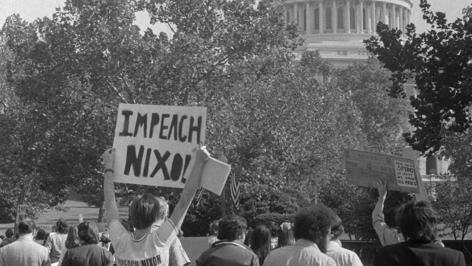Watergate Scandal. The Watergate scandal was a major political scandal in the United States that occurred in the early 1970s during President Richard Nixon's administration. It began with a break-in at the Democratic National Committee headquarters at the Watergate Office Complex in Washington, D.C. on June 17, 1972, orchestrated by members of Nixon's re-election campaign.